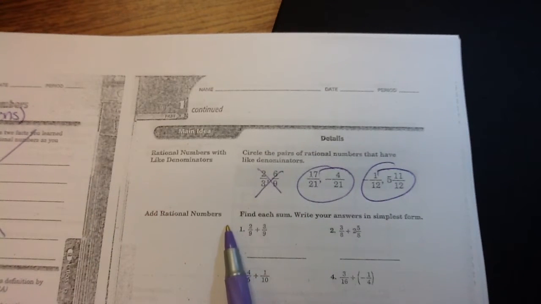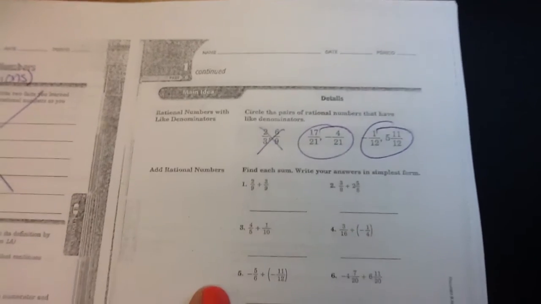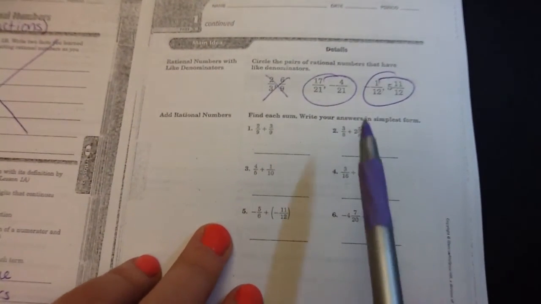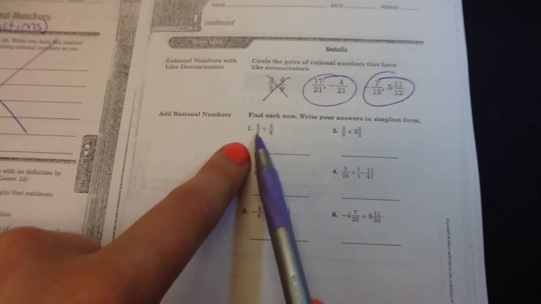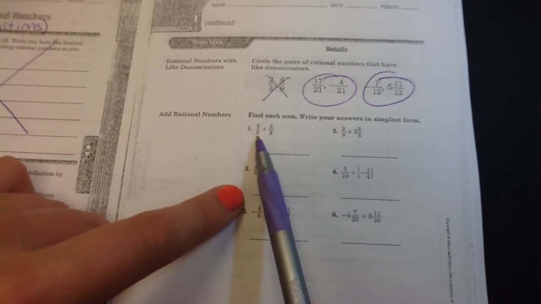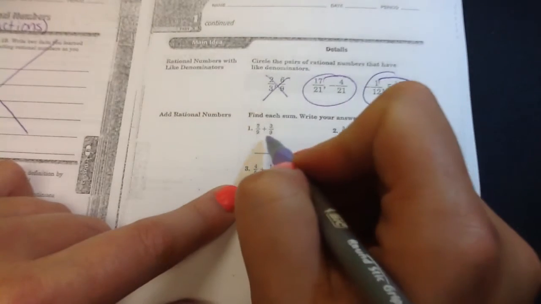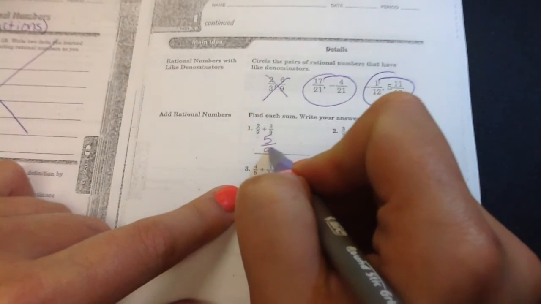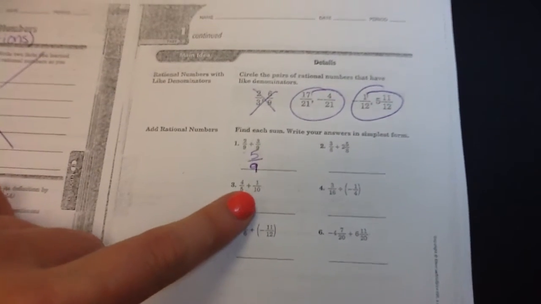All right, adding rational numbers. Find each sum, write your answer in simplest form. So this should be a review for you. First thing you need to know is that you need to make sure that your fractions are like, that they have the same denominator. So you have 2/9 and 3/9. They're the same. So then you can just add the numerators. 2 plus 3 is 5. So your answer is 5/9. 5/9.